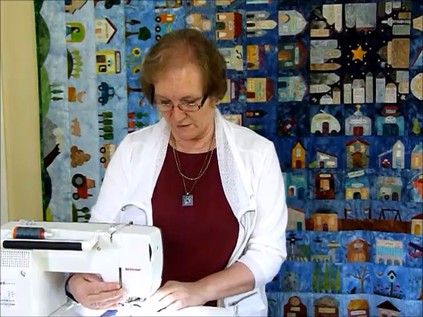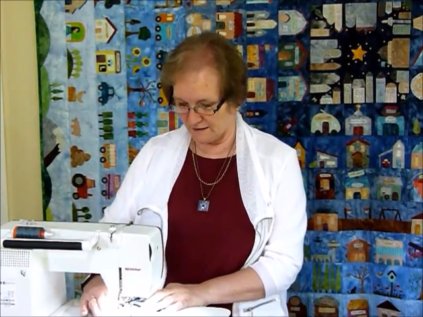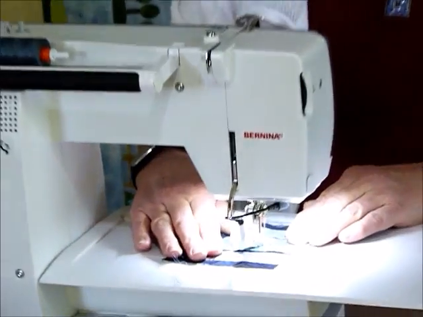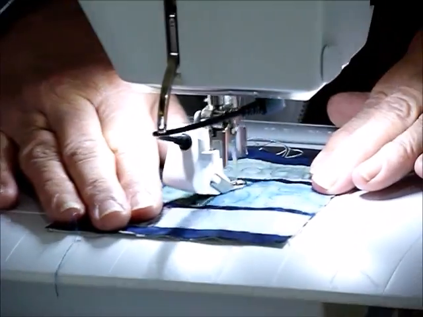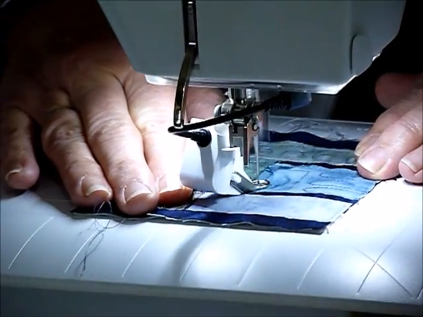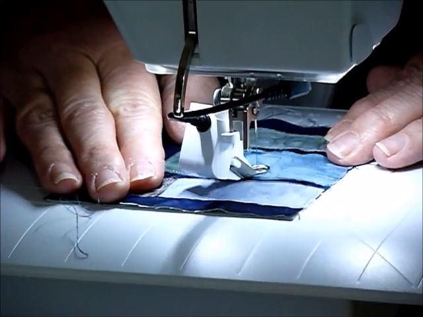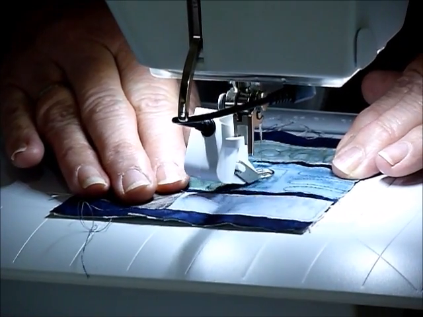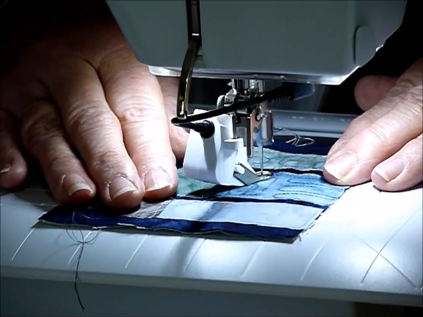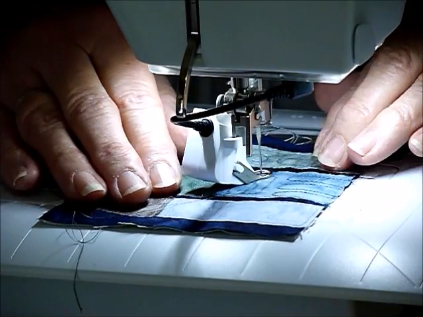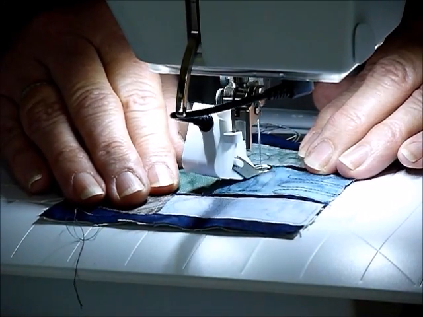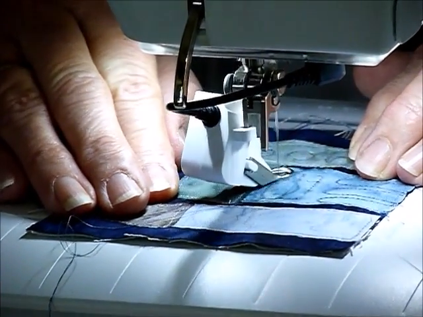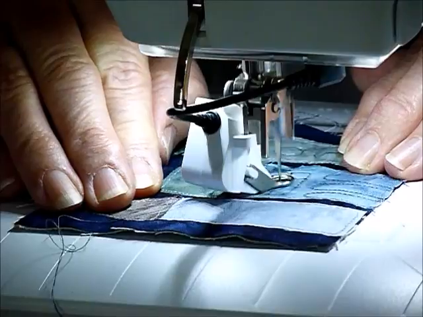Now there's a little block of windows in here that we're going to do. Because I'm free motioning, some of my things are slightly wonky, but for me that's not a problem. If that's a problem to you, then you may have another way of doing it. So now I've gone across and done the cross member of the windows. I'm going to start working backwards and then go side to side to create the little window panes in there.